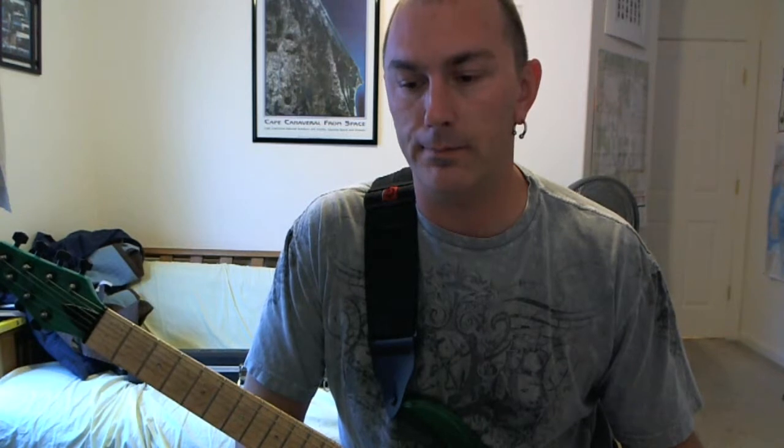So the scale formula for that is 1, 2, flat 3, 4, 5, flat 6, and flat 7. Taking into account that there are alterations on the G major scale to get the natural minor scale.